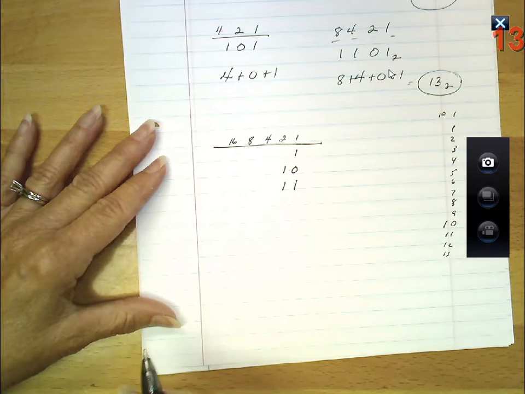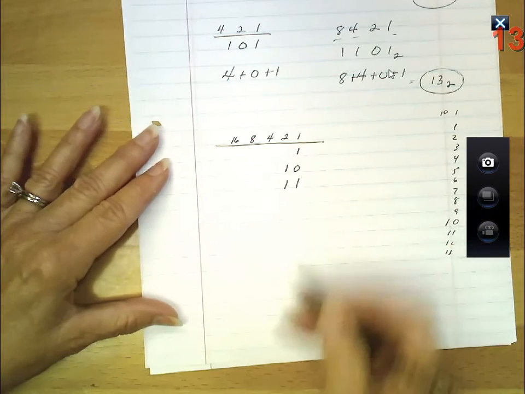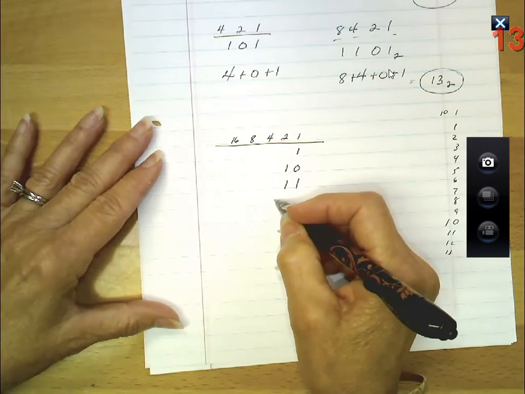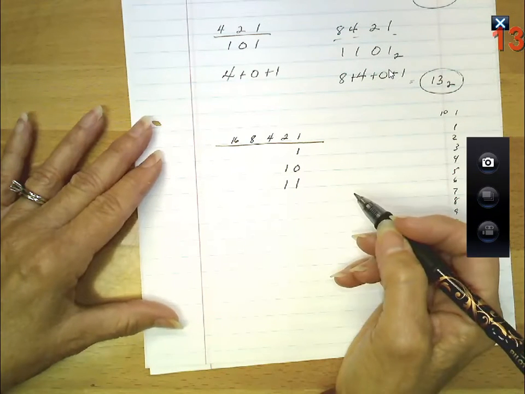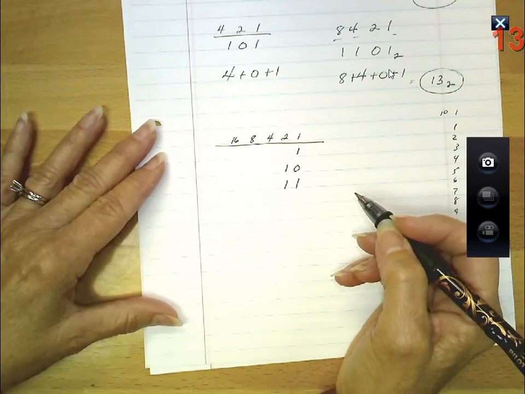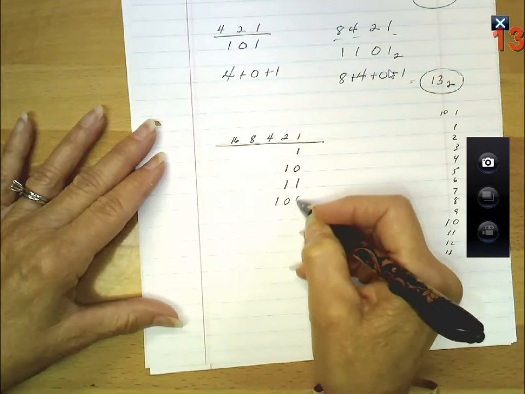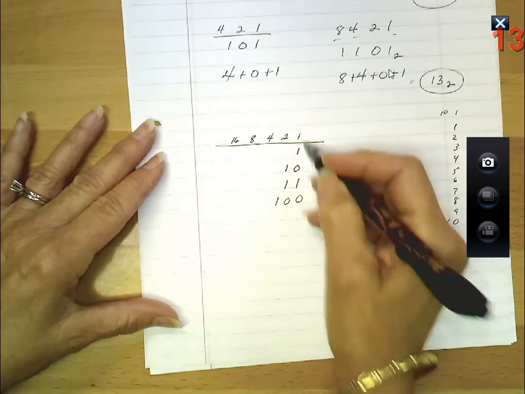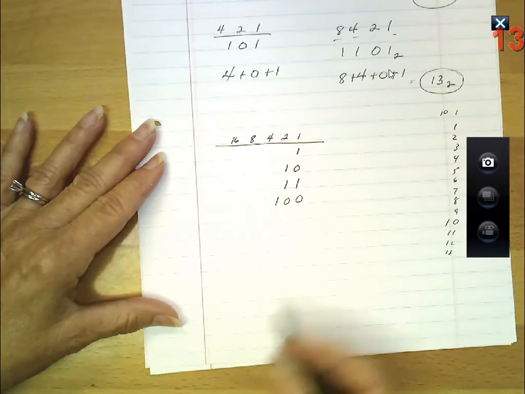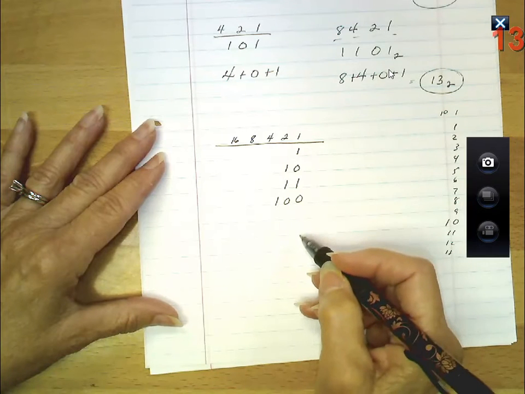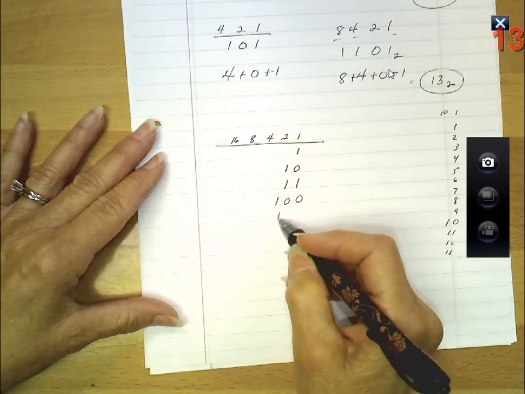I'll figure out 1 under the 2. What'd you say, David? 100. Yes, okay. 1, 4, but no 2s or 1s. How would I write 5? 1 under the 4 and 1 under the 1.